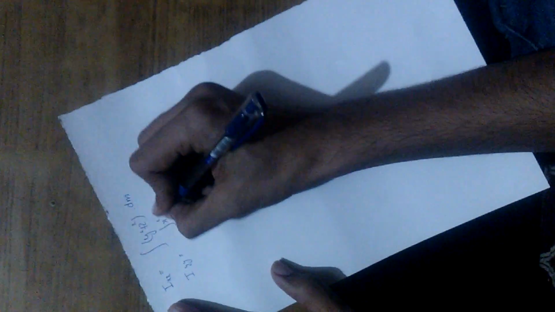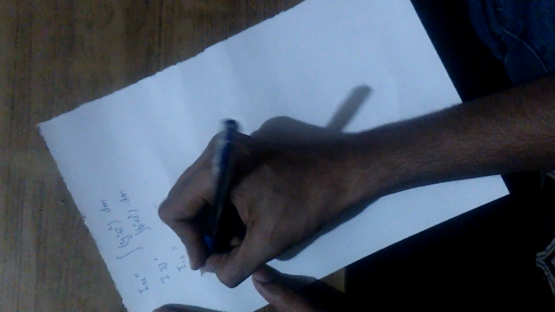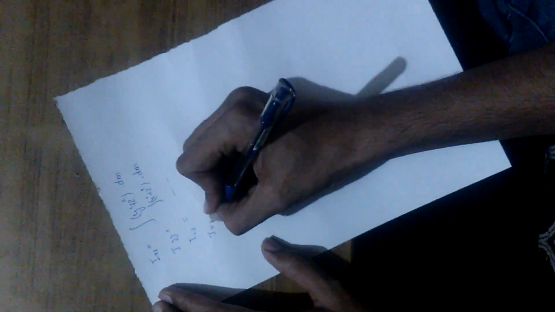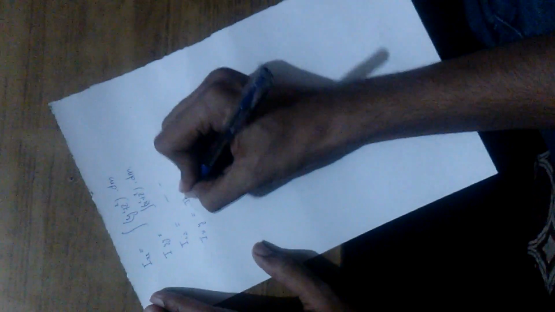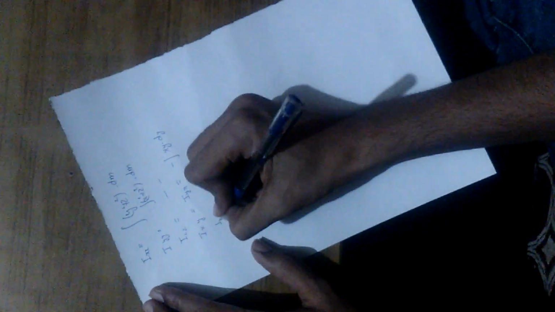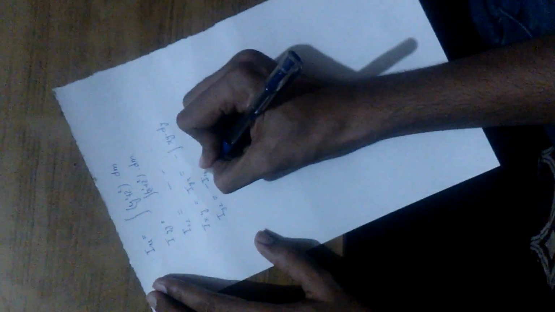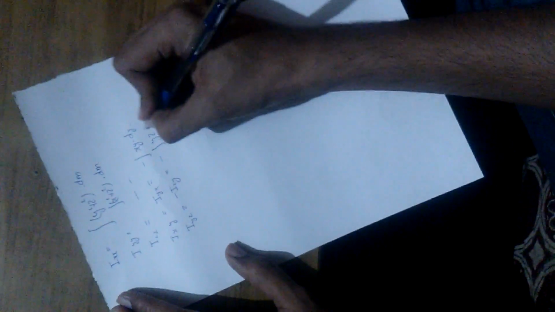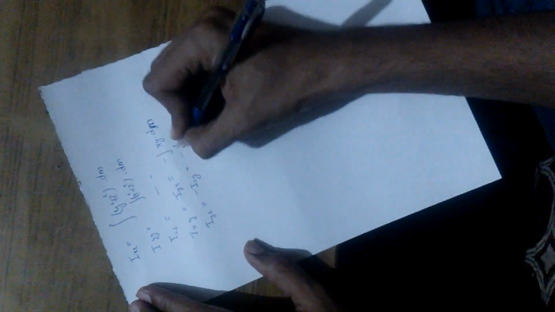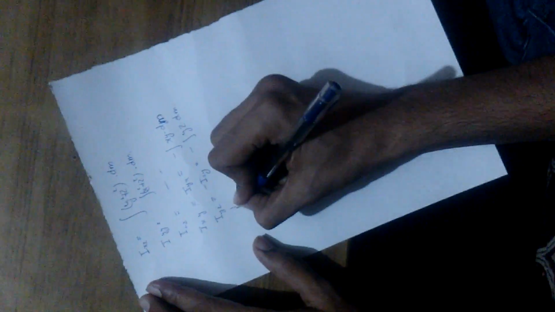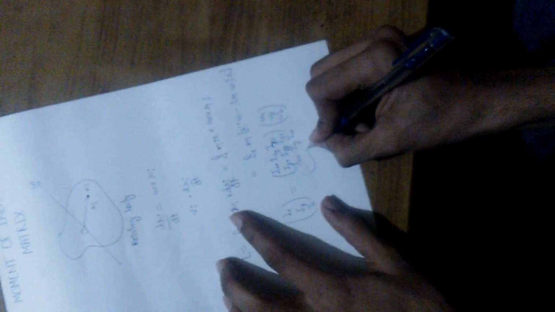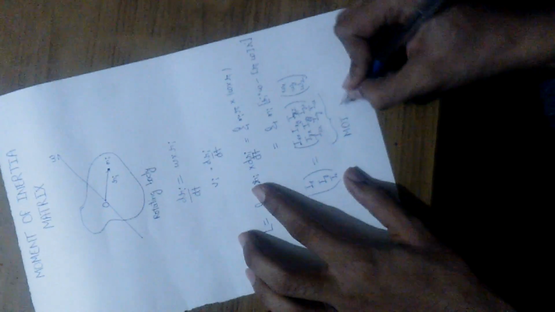Iyy is the integration of x square plus z square dm, and a similar pattern follows for Izz also. Also, Ixy is equal to Iyx and that is equal to minus the integration of xy dm. Iyz is equal to Izy is equal to minus the integration of yz dm, and a similar pattern follows for the remaining terms also. So this quantity here is called the moment of inertia matrix.